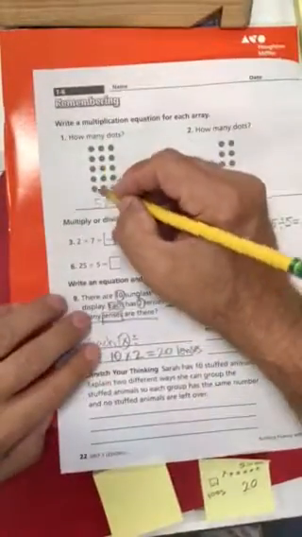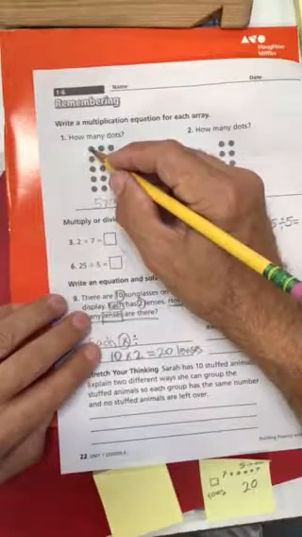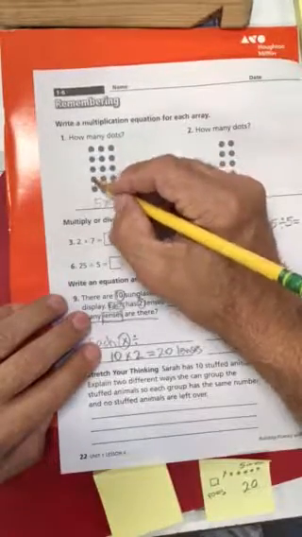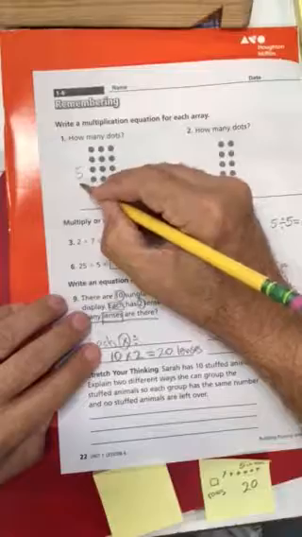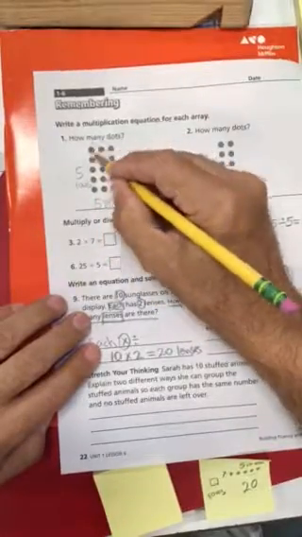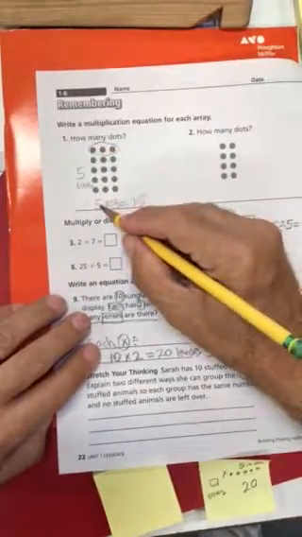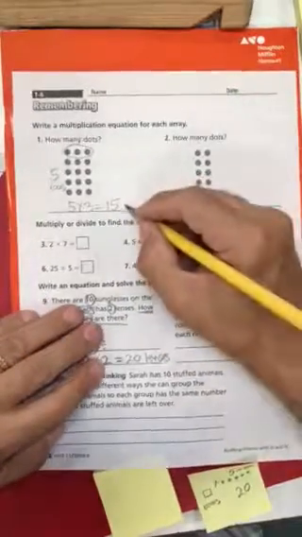All right, we did the other side. First, you count the number of rows. Yeah, 1, 2, 3, 4, 5. There's 5 rows, and there's 3 in each row. So 5 rows of 3 equals 15. How many? Oh, dots.